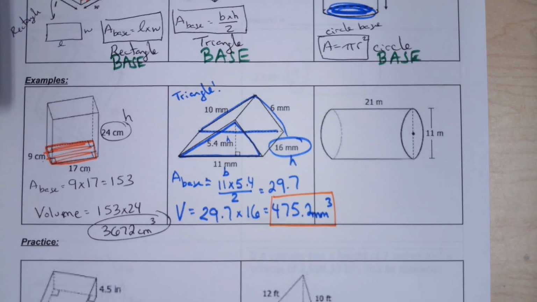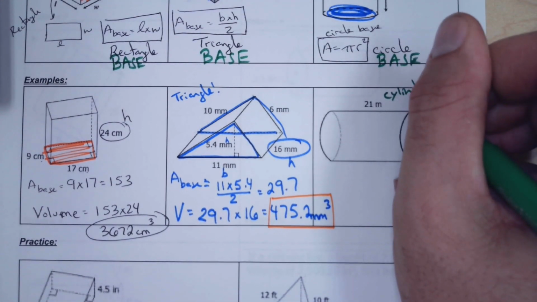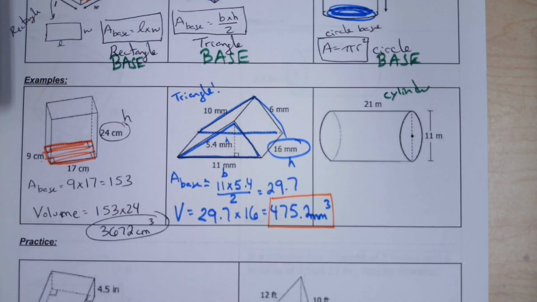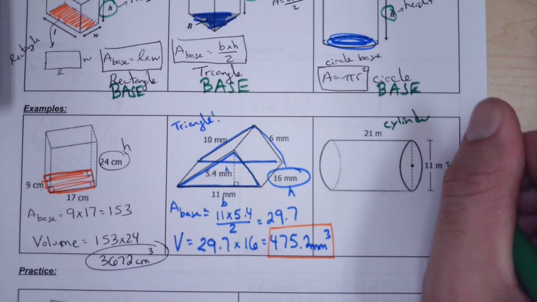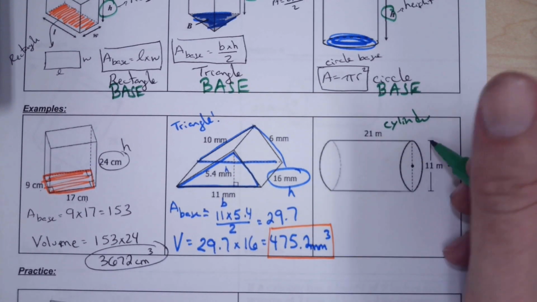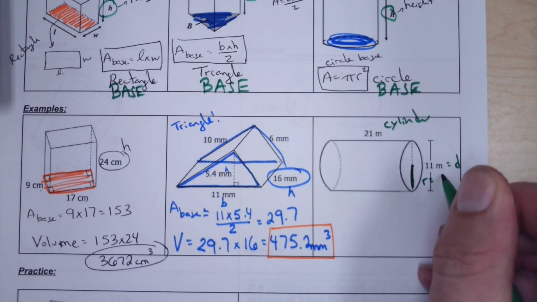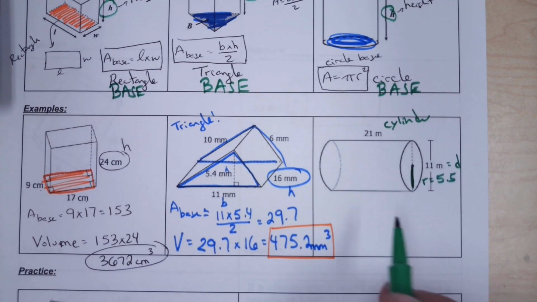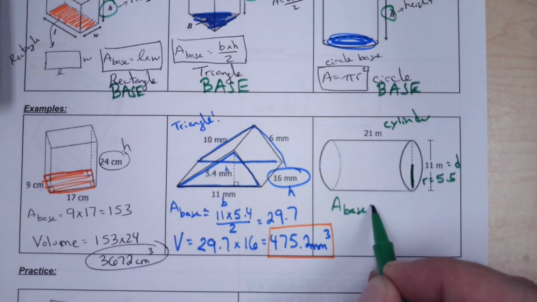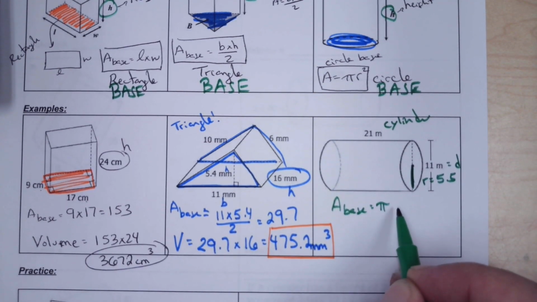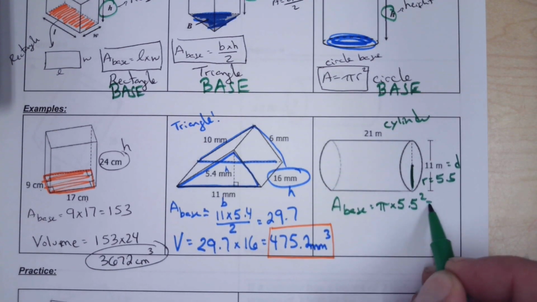Alright, so one more. This time we do have a cylinder. And so if I look at this, I need pi r squared, so I need the radius. Now 11 is the diameter, so the radius is just half of that. So the radius is 5.5. So my area of my base is going to be pi times 5.5 squared.